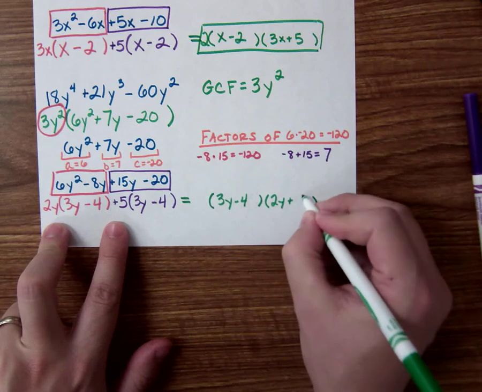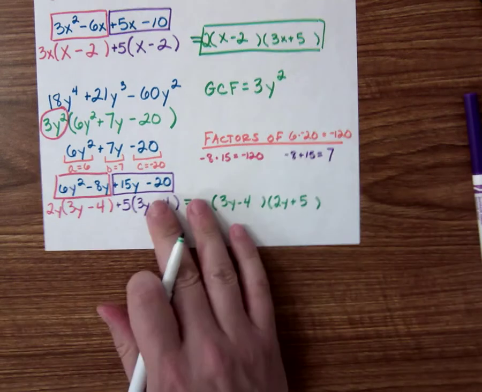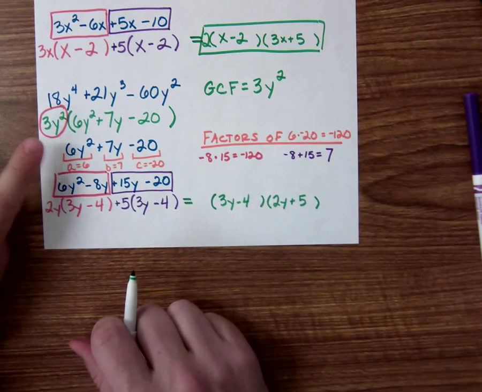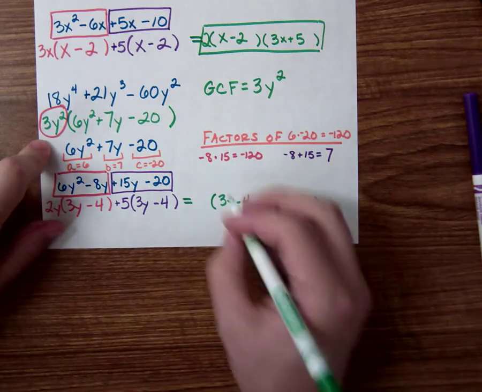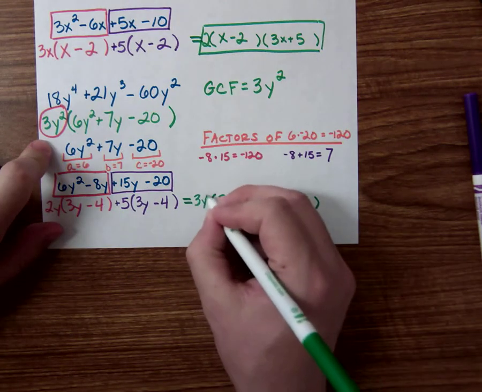And that's the answer. No, it's not 3y. Nope, 3y squared. We forgot about the GCF. 3y squared. I screwed that up.